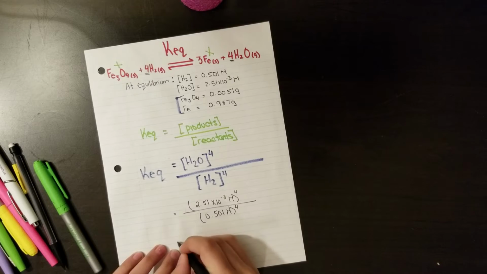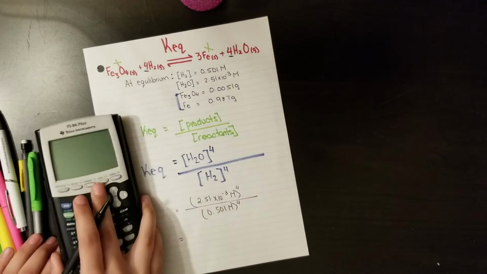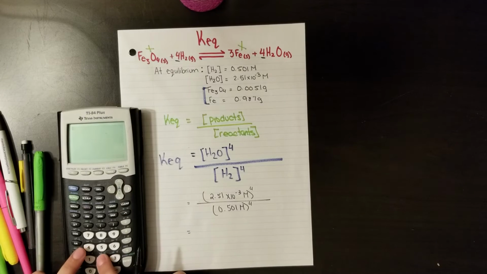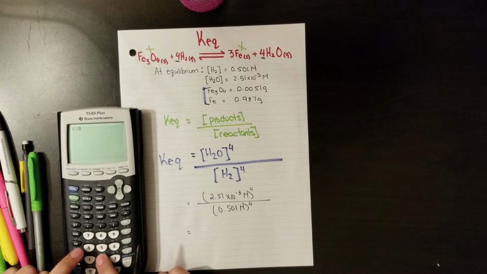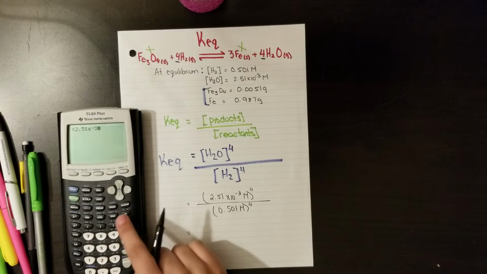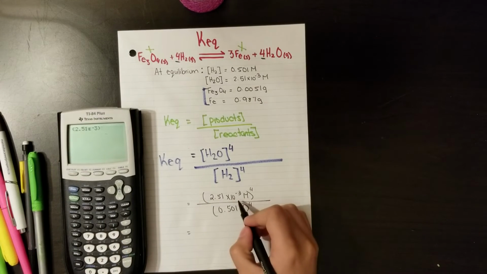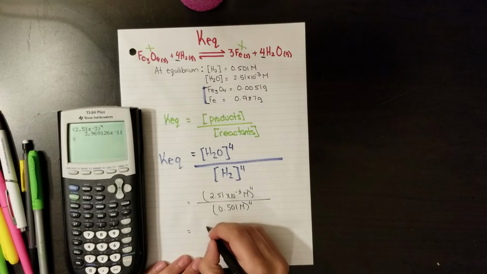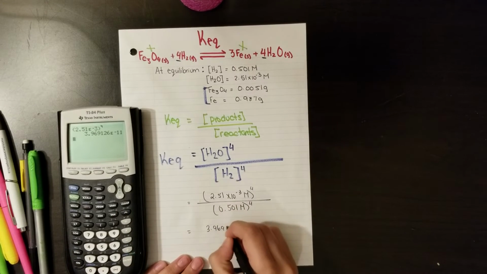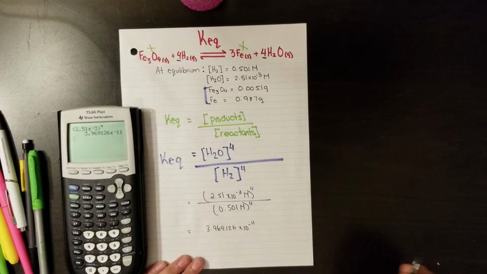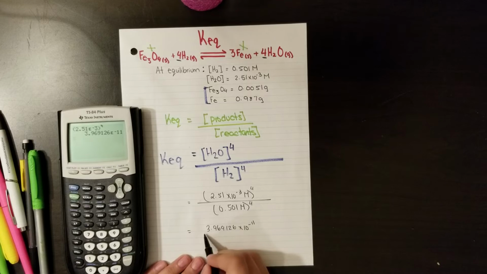The next part is putting it into my calculator. I'm going to use brackets, 2.51 times 10 to the negative 3, to the exponent of 4, which gives me 3.969126 times 10 to the negative 11. Don't round until you have your final answer.